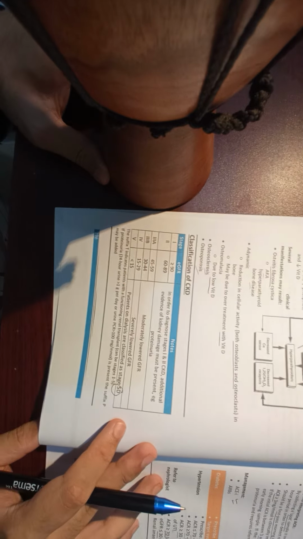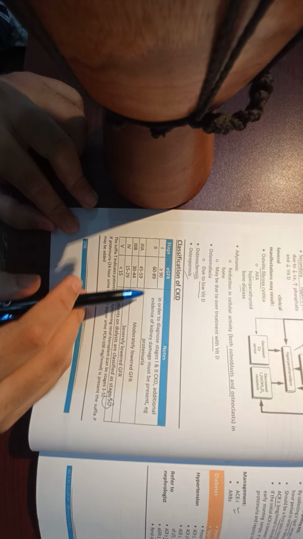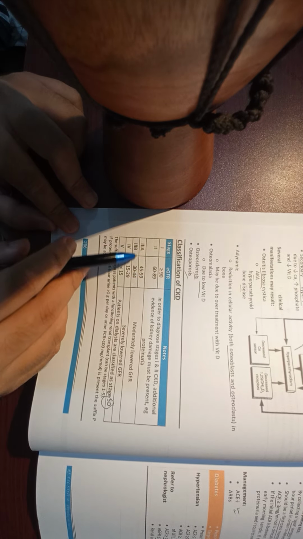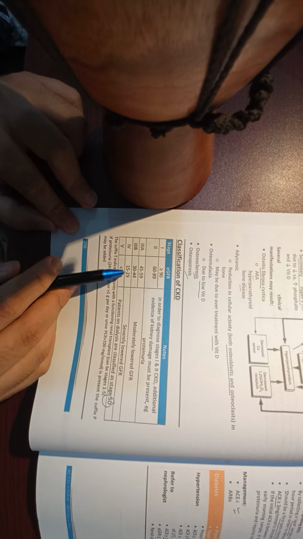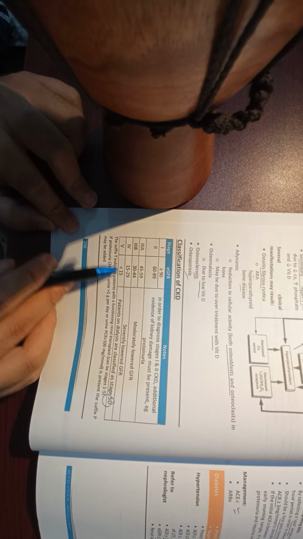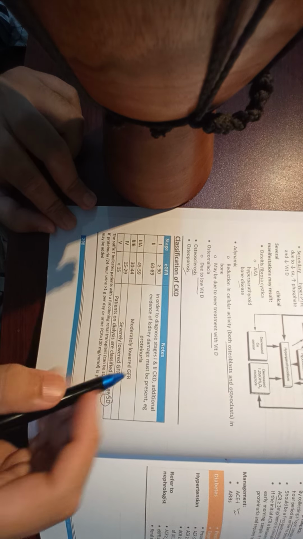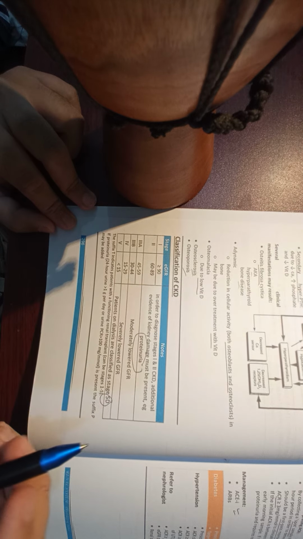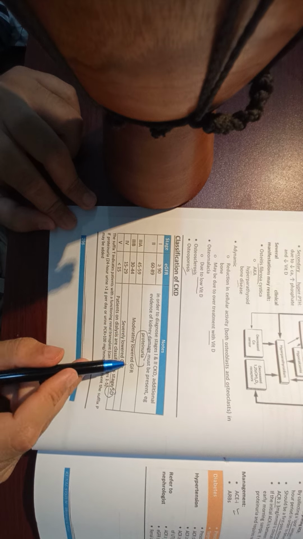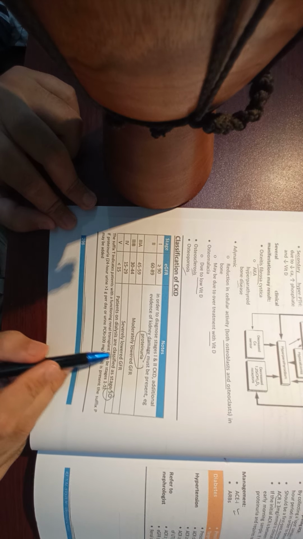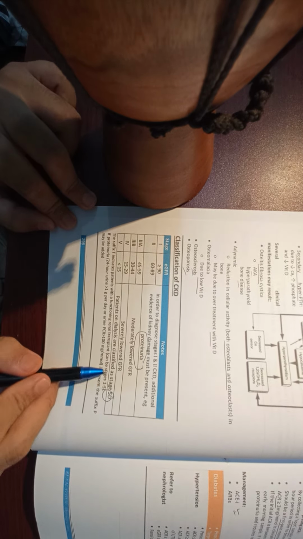Classification of CKD: there are stages. Stage 1, eGFR is more than 90, stage 2, 60 to 89, 3A, 45 to 59, 3B, 30 to 44, 4, 15 to 29, 5, less than 15. In order to diagnose stage 1 and 2, additional evidence of kidney damage must be present, like proteinuria. You have to check protein in urine. And 3A, 3B are moderately lower GFR and severely lower GFR. Patients on dialysis are classified as stage 5D.